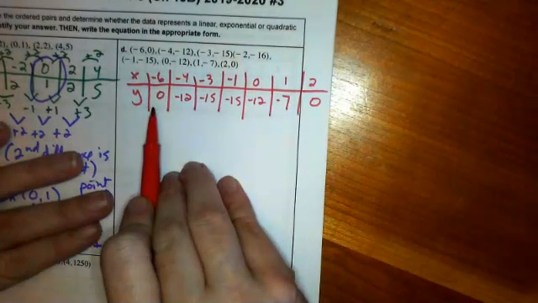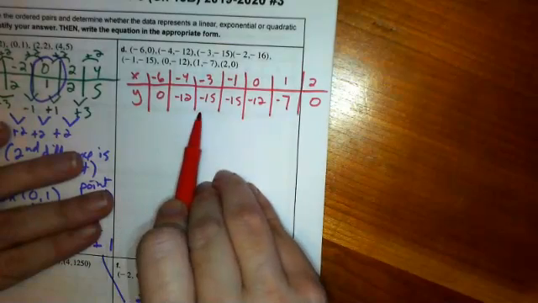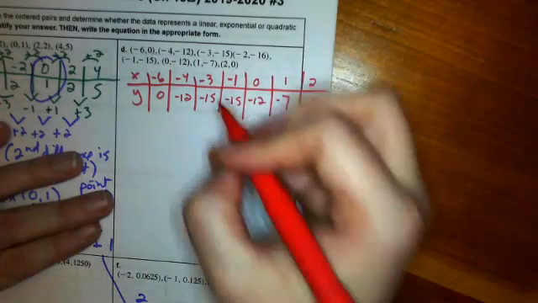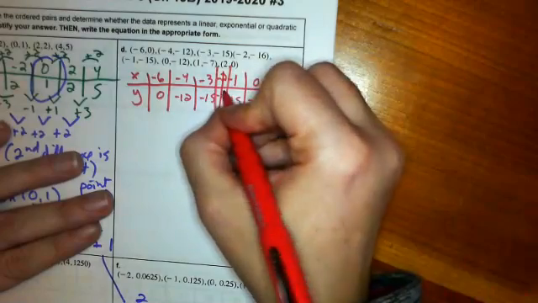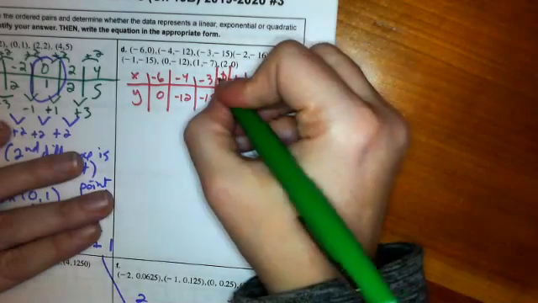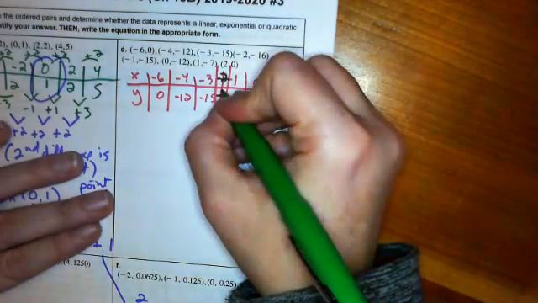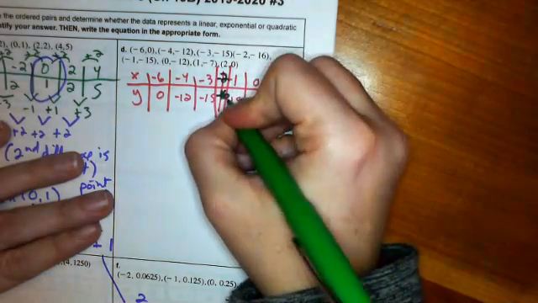did I miss a point? Negative 6, 0, negative 4, negative 12, negative 3, negative 15. I did. Darn it. Negative 2, negative 16. We'll write that in there. Negative 2, negative 16. Okay, and that's a negative there.